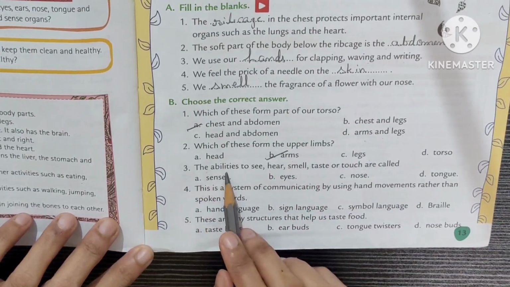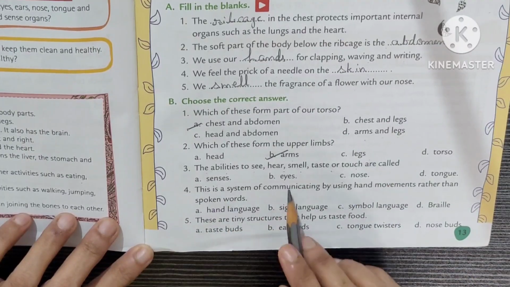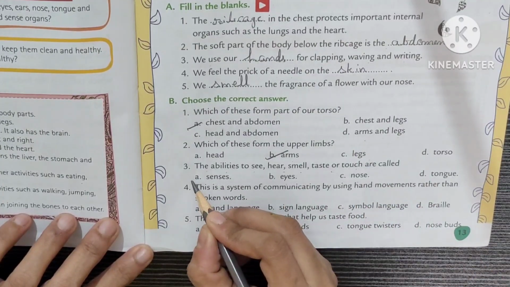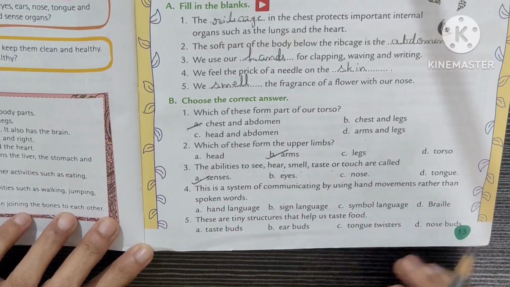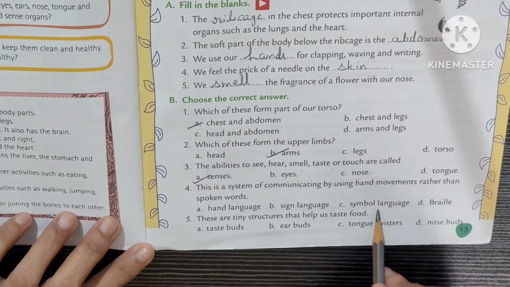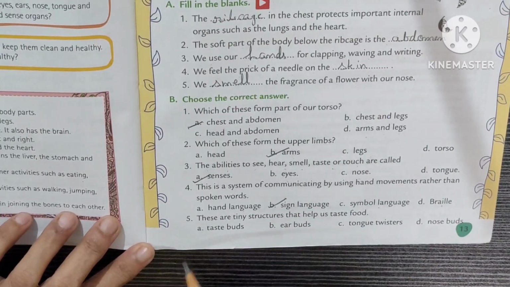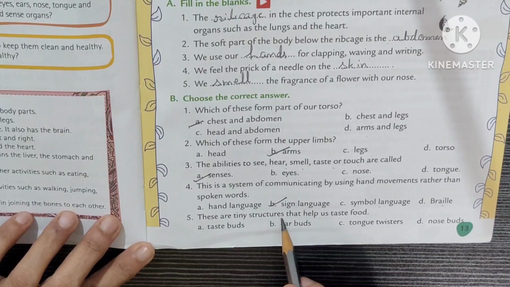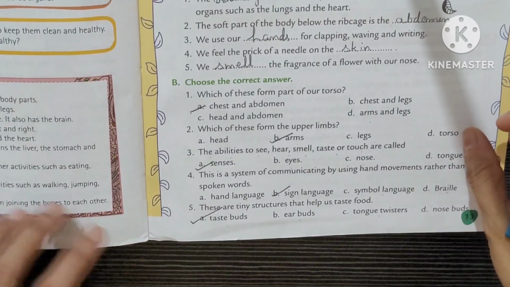Arms. The abilities to see, hear, smell, taste or touch are called senses, eyes, nose, tongue. Senses. This is a system of communicating by using hand movements rather than spoken words. Hand language, sign language, symbol language, braille. Sign language. These are tiny structures that help us taste food. Taste buds, earbuds, tongue twister, nose buds. Taste buds.